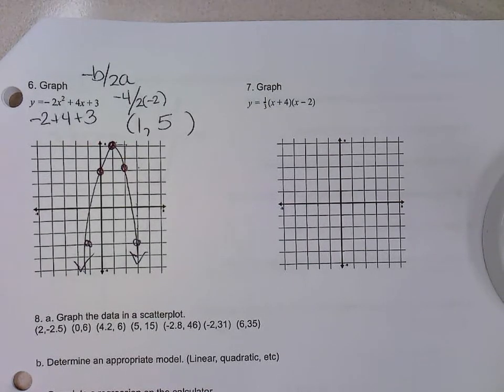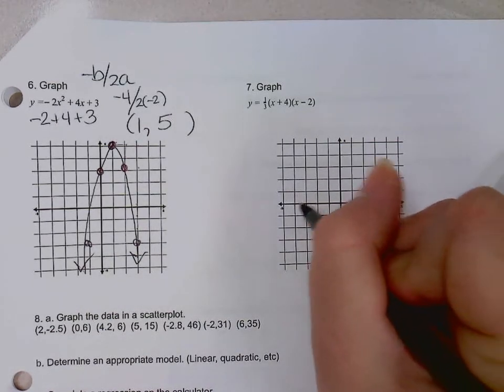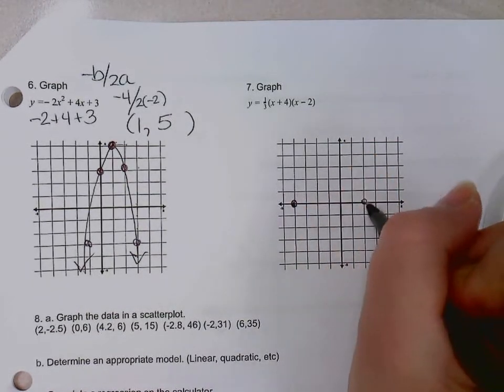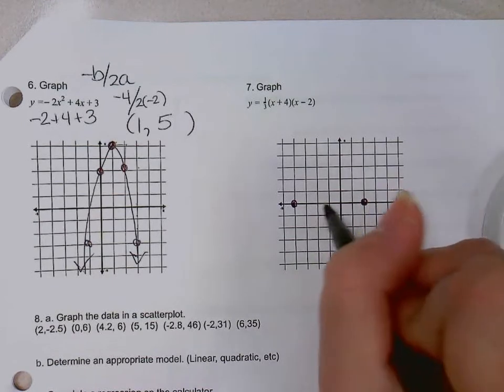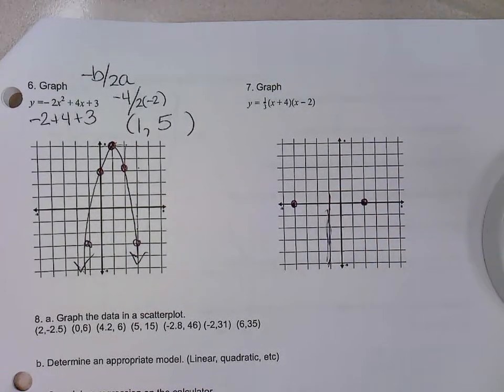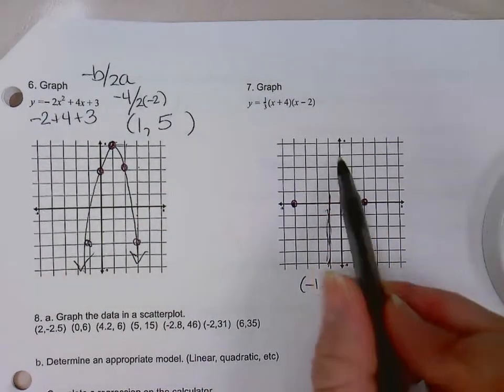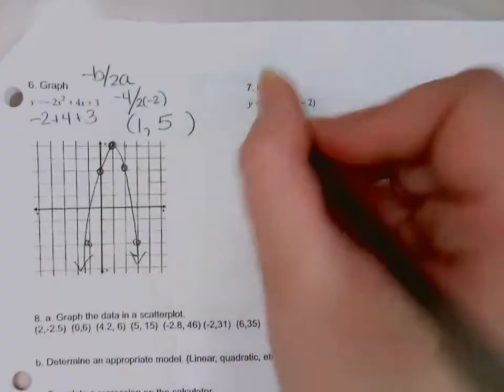Number 7 is in intercept form. So I'm going to plot negative 4, 1, 2, 3, 4, and positive 2. Halfway in between is my axis of symmetry where my vertex is going to go. So negative 1 comma something, I'm going to plug negative 1 back in up here to see what I get.